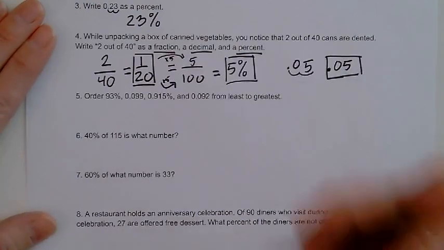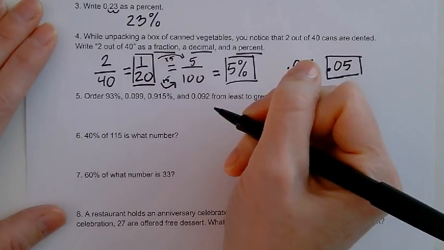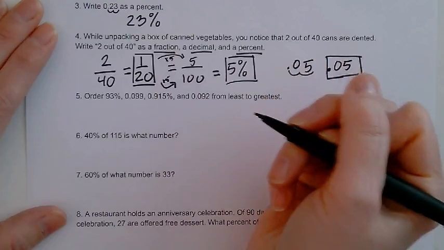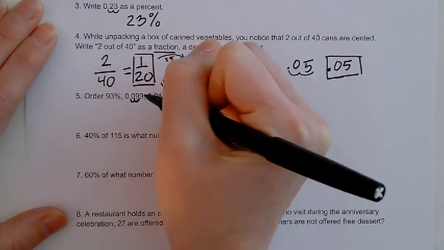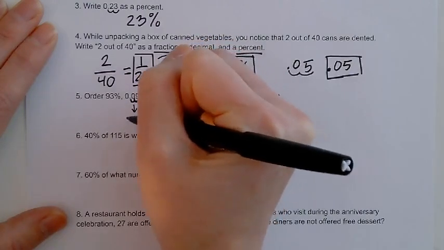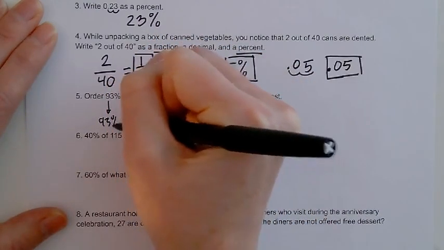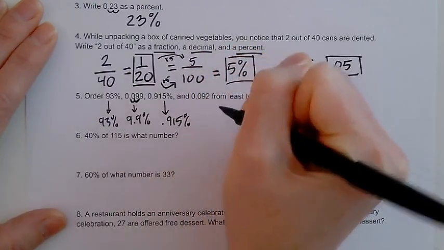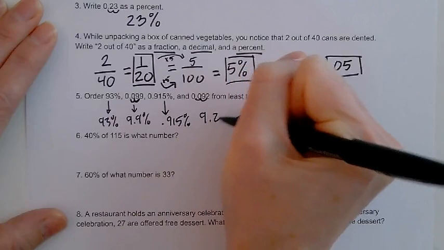All right, we need to put these in order. Right now I have a mix of both decimals and percents, and that's not going to work for me. That's really hard for me to visualize. So I'm going to pick which one I want them to all be, and I'm going to go percentages to make my life easier. So I'm going to go oops. All right, so this one becomes 9.9%. This one stays 93%. This one is already a percent, 0.915. And this one, I end up with 9.2%.